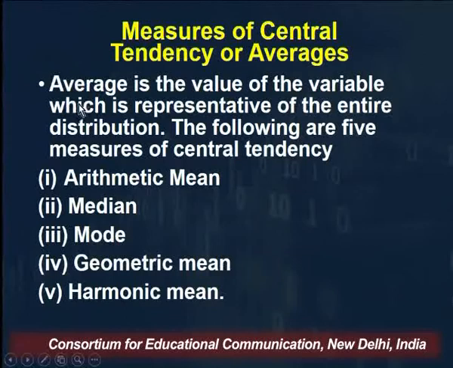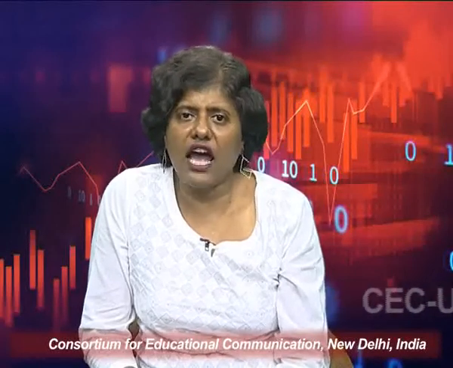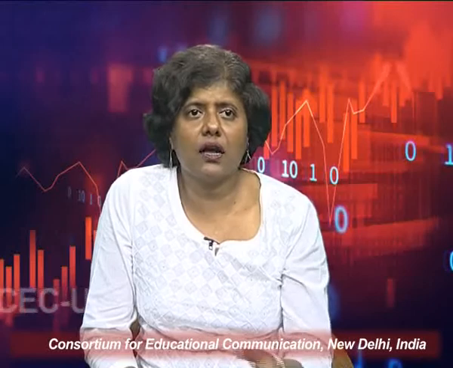Now, having said that, we move on to the next topic, which is the measures of central tendency or averages. Before I talk about what these mean, I will just cite an example. Yesterday I was reading a news item, and it said that the average height of an Indian male as per the latest figures in 2021 is 5 feet 8 inches, and the average height of Indian females is 5 feet 3 inches. I am sure you must also be looking at such figures in the newspapers.